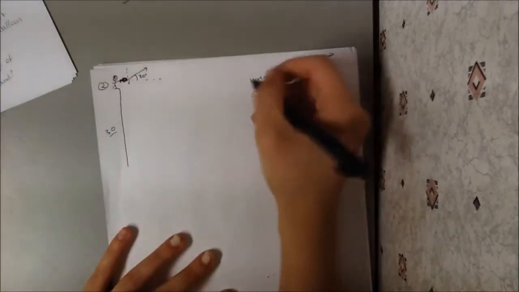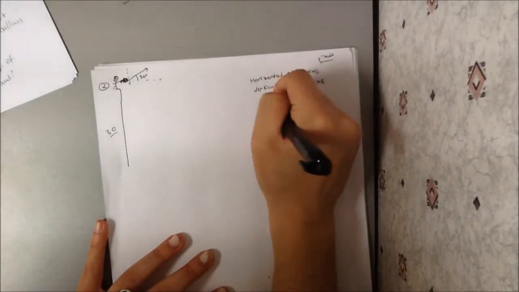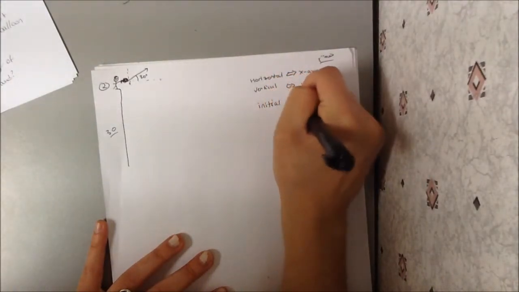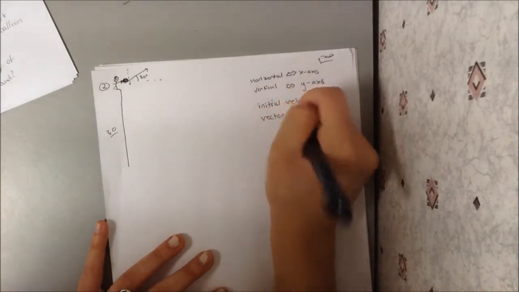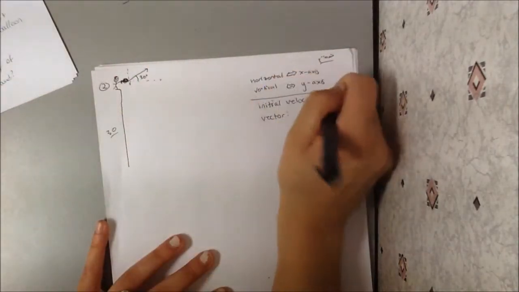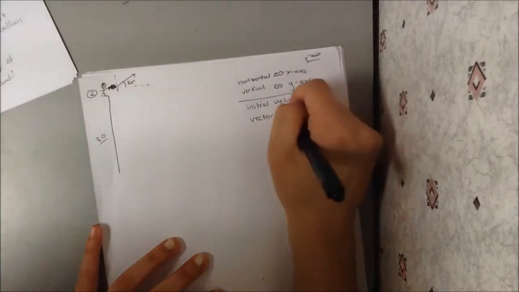Now, what I'm doing is giving you a vector, okay? So the vector is velocity. So my initial velocity vector is described right now as 10 meters per second.